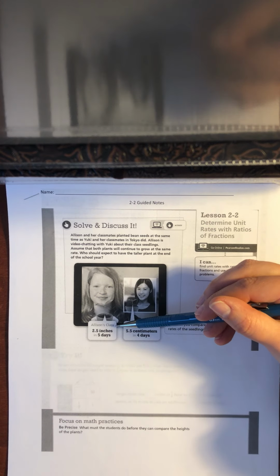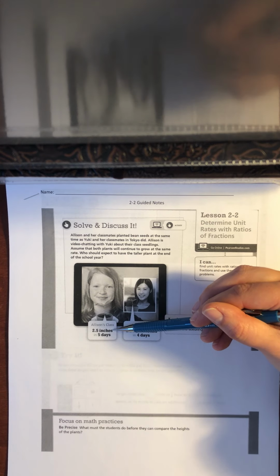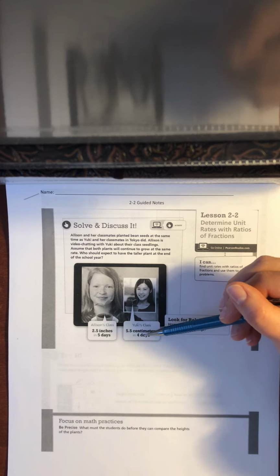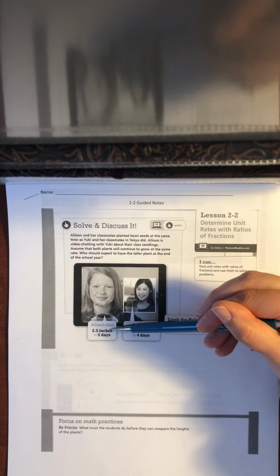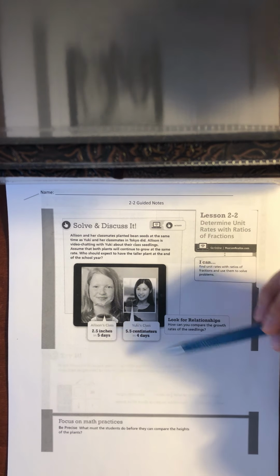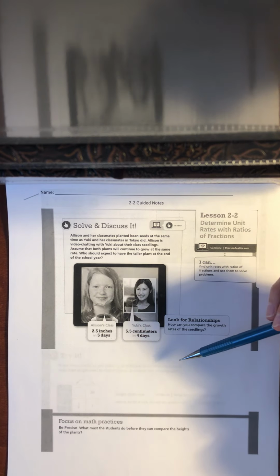Okay, so it's saying that Allison's class is 2.5 inches in 5 days, and then Yuki's class is 5.5 centimeters in 4 days. Now we have a bit of an issue here. The issue is that this is in inches and this is in centimeters. So we're going to get everything to inches. So this is already in inches, so this is good. So we can easily calculate this unit rate.